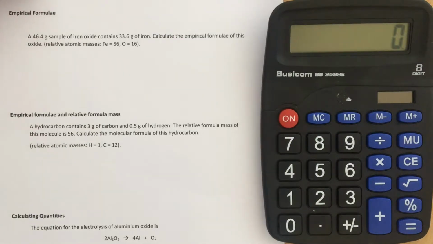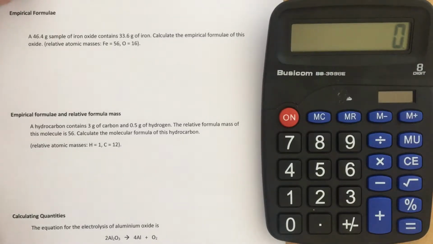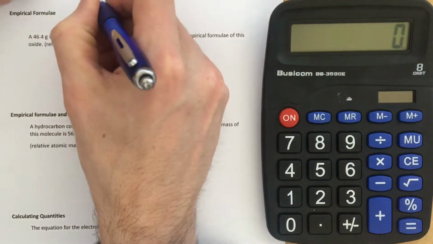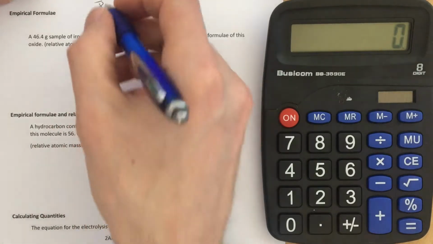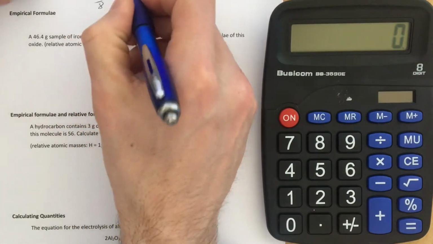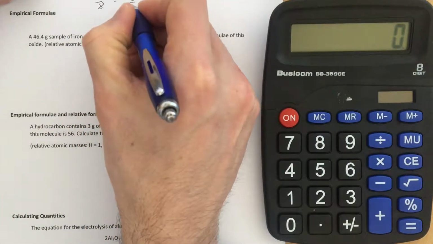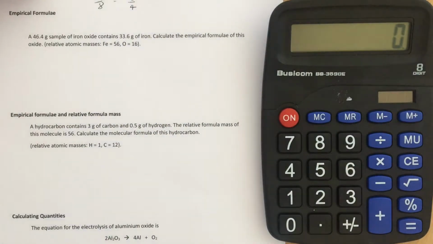Empirical formula calculations. Empirical formulae are essentially the simplest formulae of a compound. If in maths you were to report a fraction like 6/8, your teacher would probably say to you, simplify it. And you'd say, yeah, okay, I can simplify that because it's not in its simplest form, so 3/4 is it simplified. And that's what empirical formula is in chemistry.